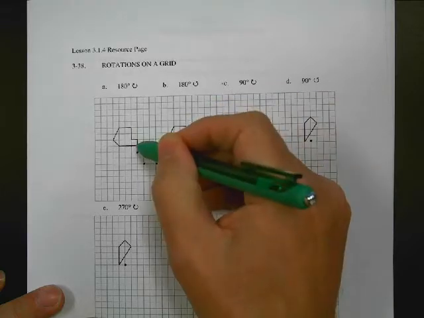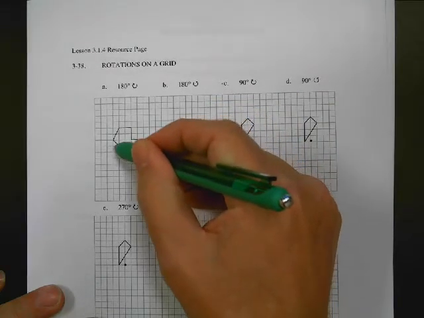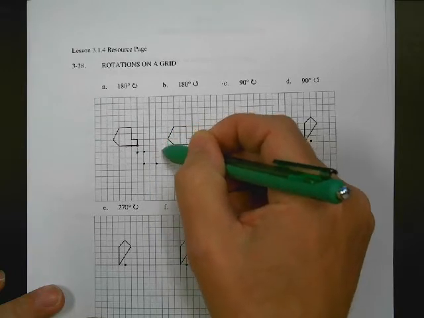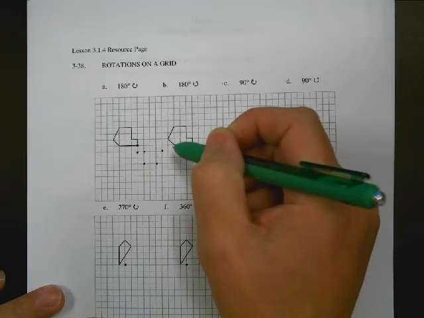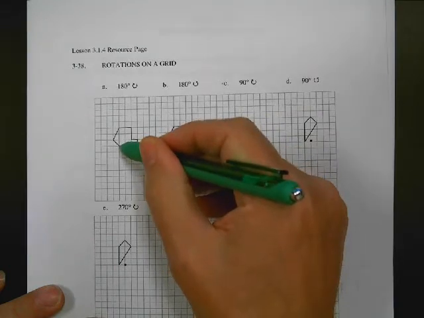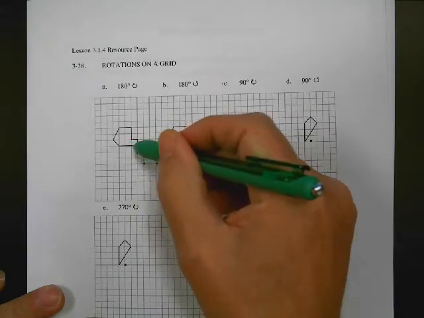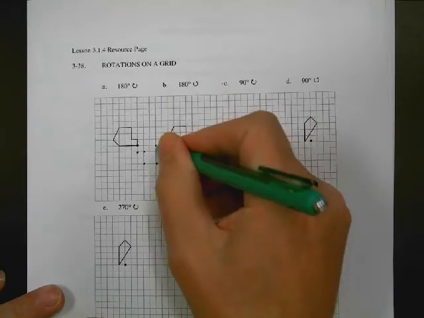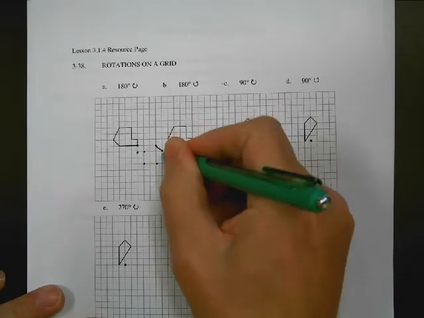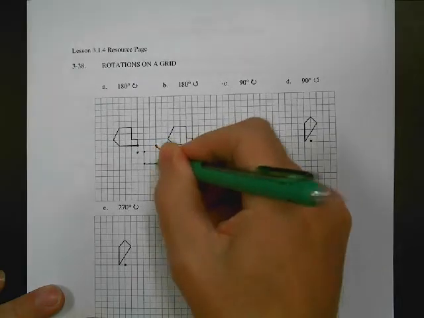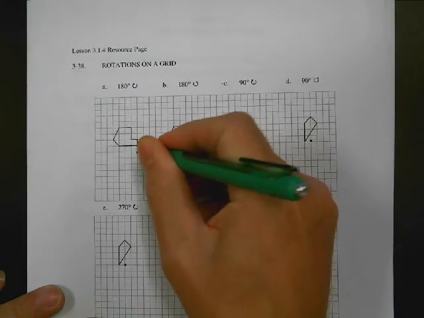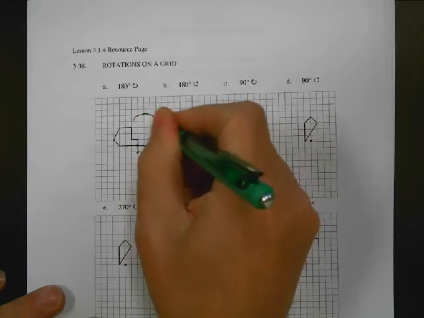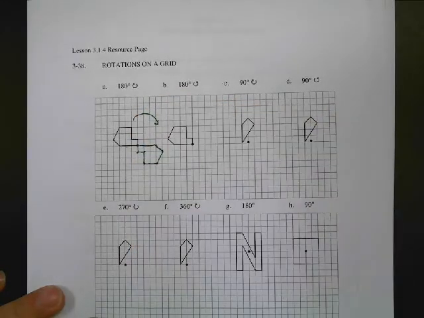This point, 1, 2, 3, 4, 1. So we're going to go 1, 2, 3, 4, 1 right there. And then this point is just going to go straight back this direction 3. So here's our shape. All right, so that's going this direction 180 degrees.